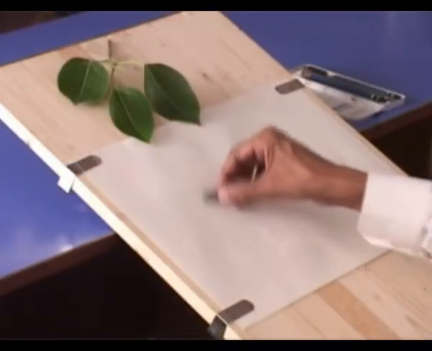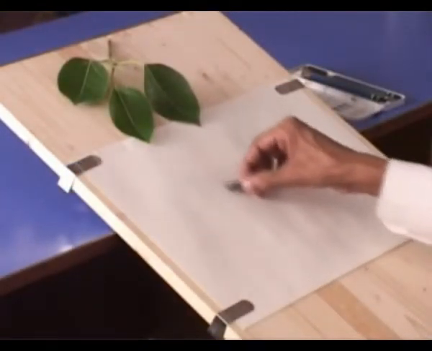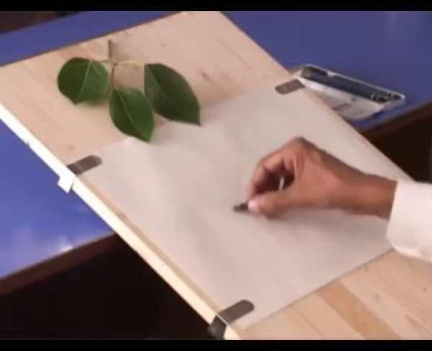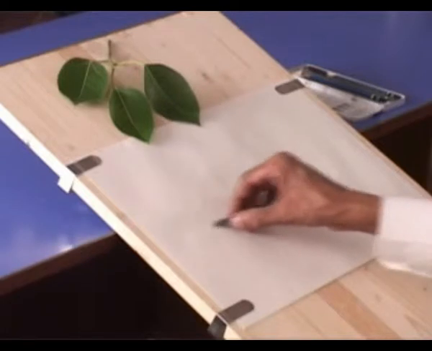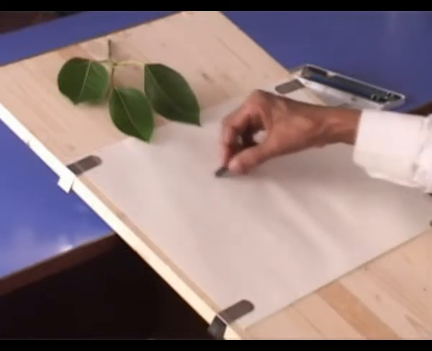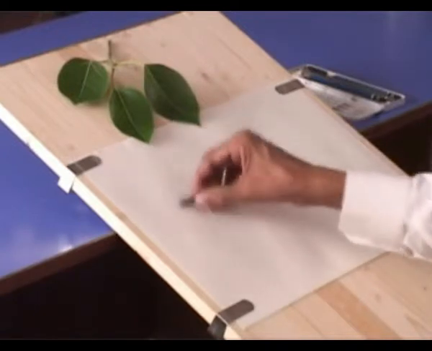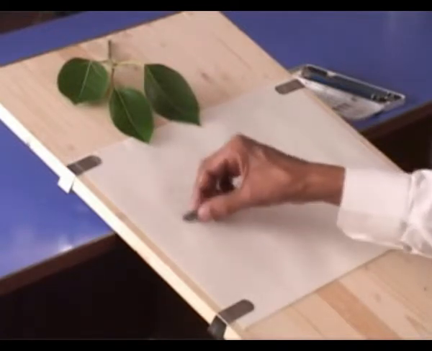Thus far we have drawn leaves mainly as a study in shape and form. You have even filled in some details like the veins and the stem and some shading.